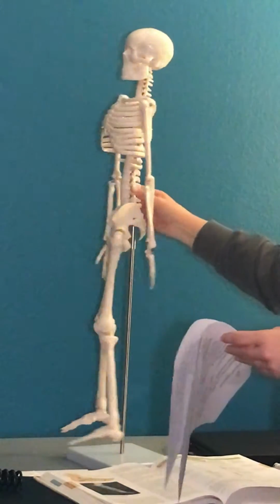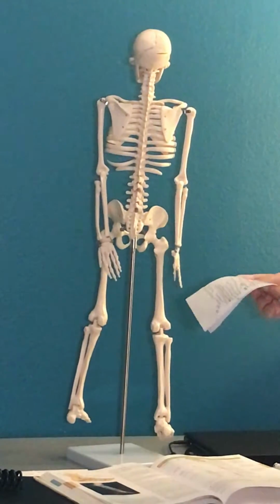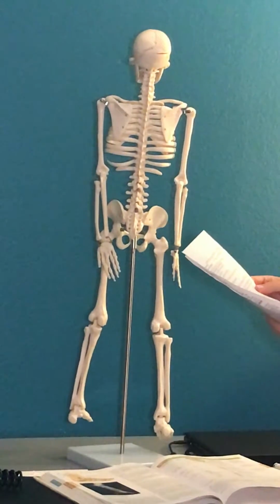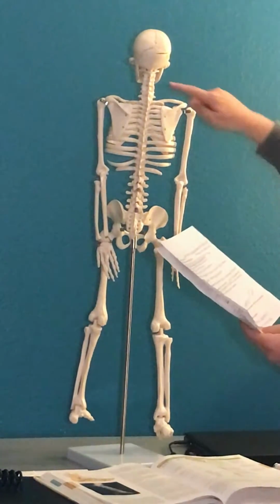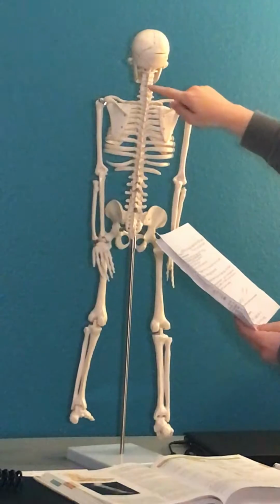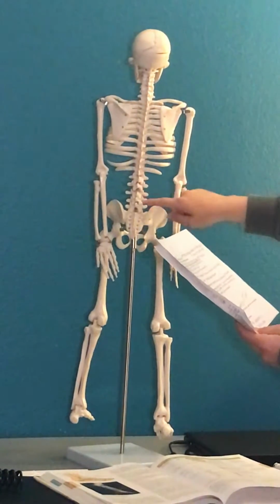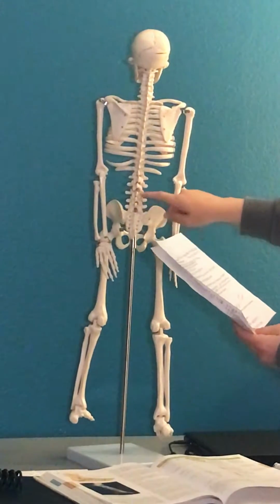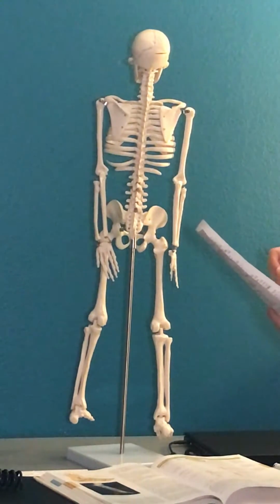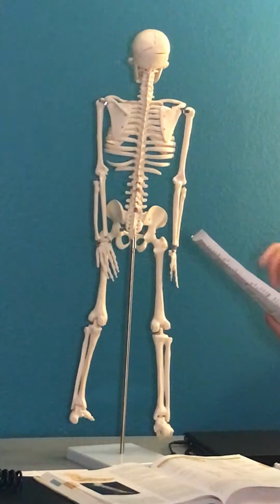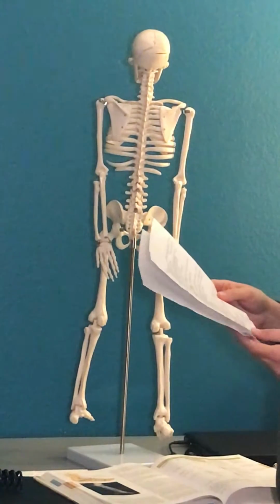And then we go to the vertebral column. It says, point out the four curves of the adult vertebral column. Which two are primary? Which two are secondary? So we have the cervical, which are the first 7. We have thoracic, which are the next 12. And then we have sacral, which are the next 5. So the two that are primary are the thoracic and the sacral, and the two that are secondary are cervical and thoracic.